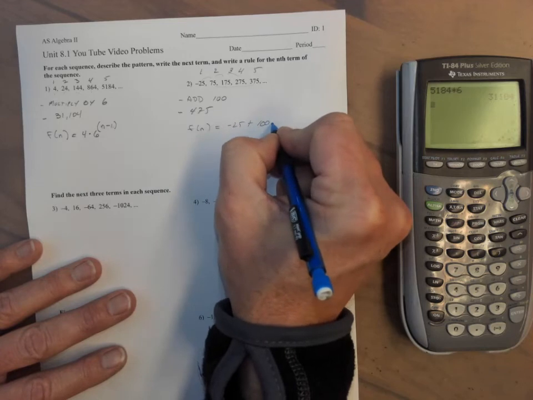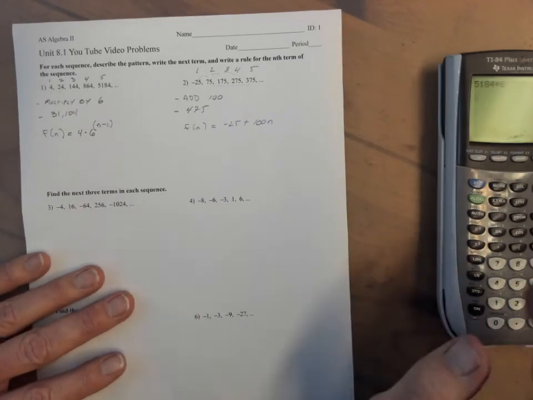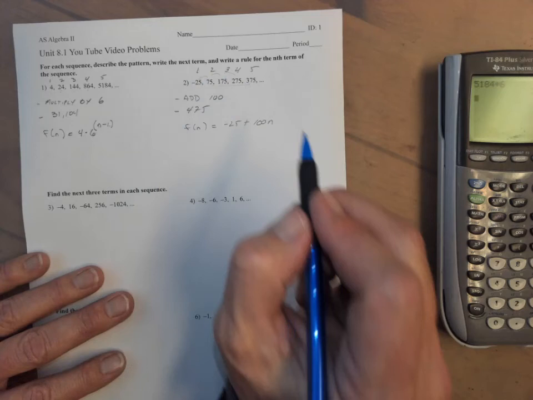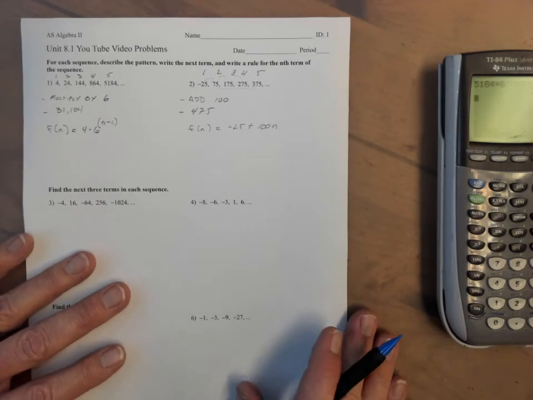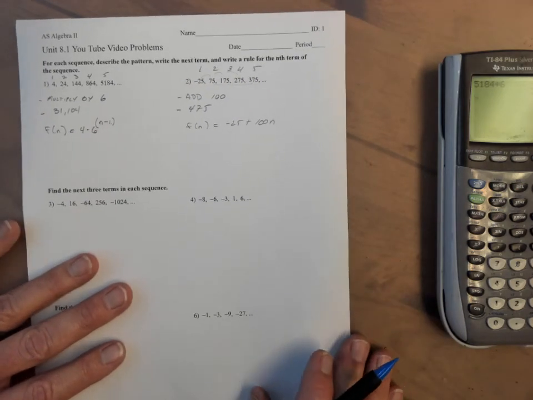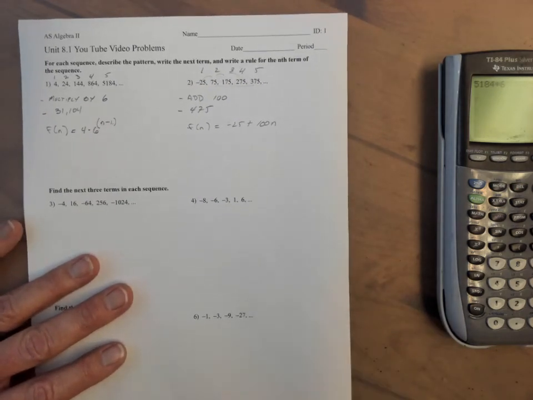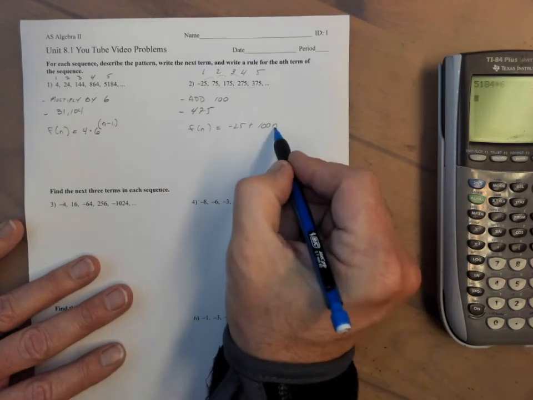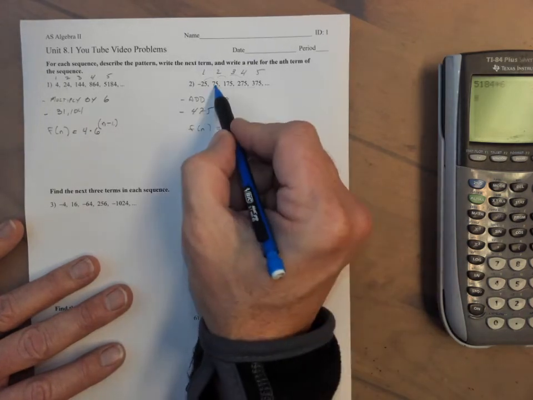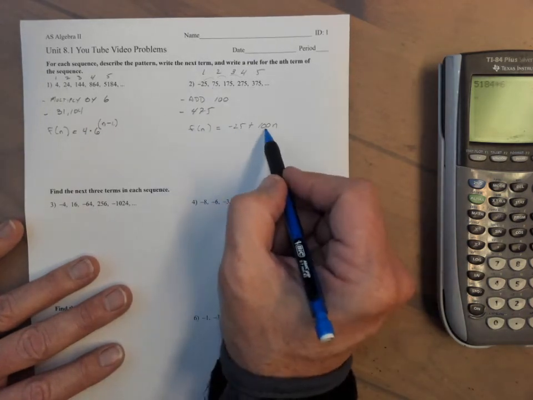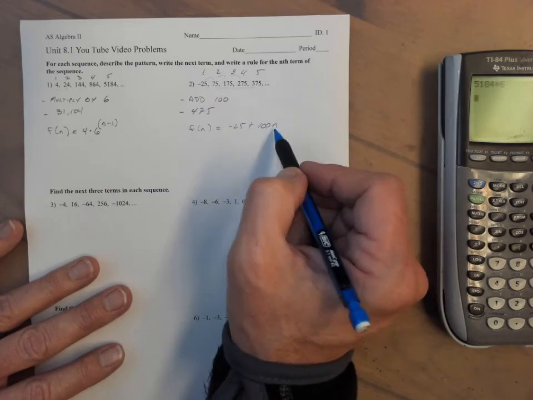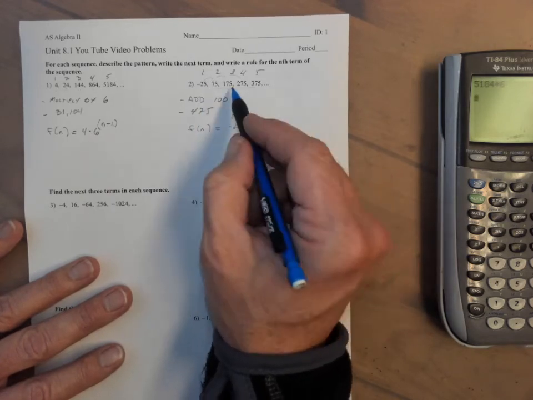And if I put 100n, because again, the slope is how much we add to get the next number in the sequence. You'll hear us talk about calling that a common difference. But if I plug in 1, I actually get the 75, right? Because negative 25 plus 100 is 75. I get the second number. If I plug in 2, I'm going to get the third number.